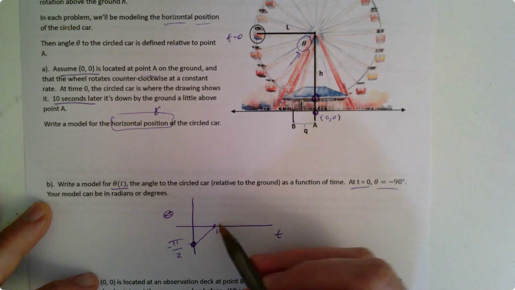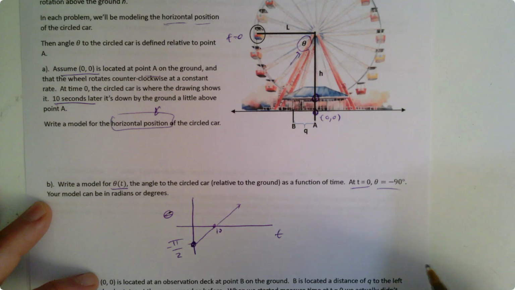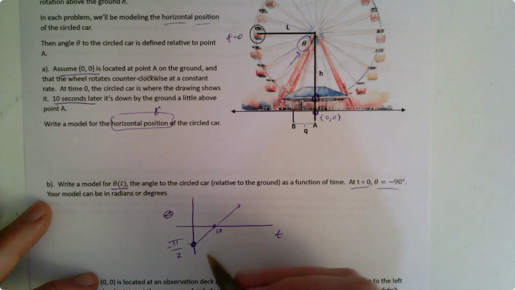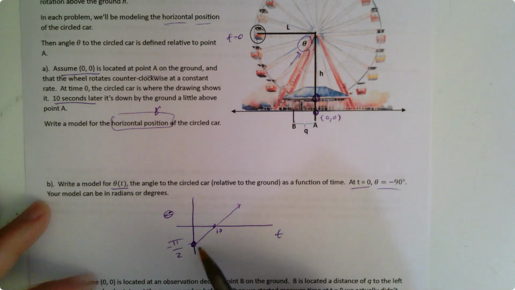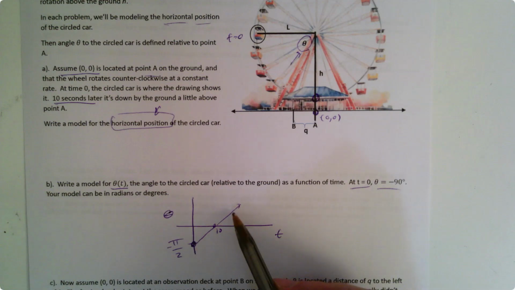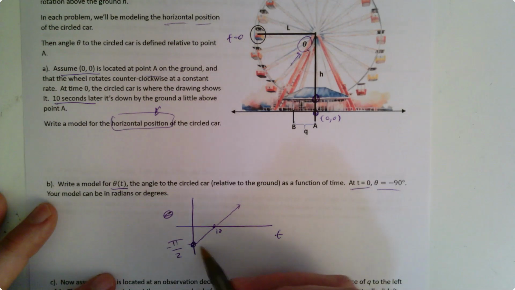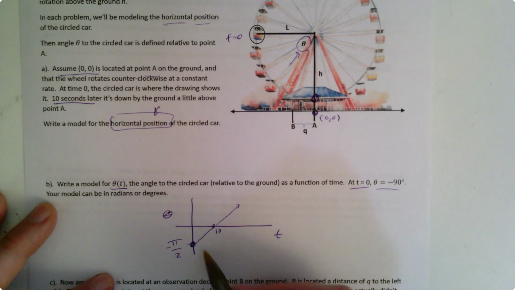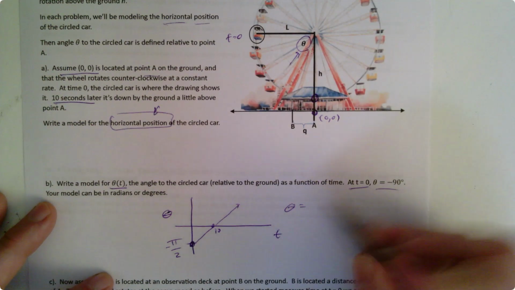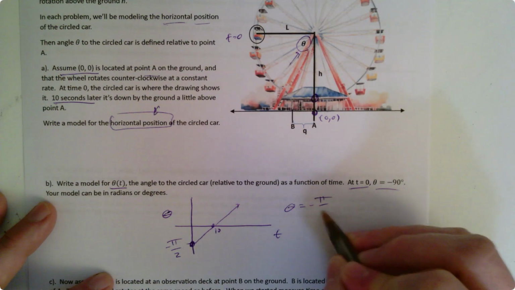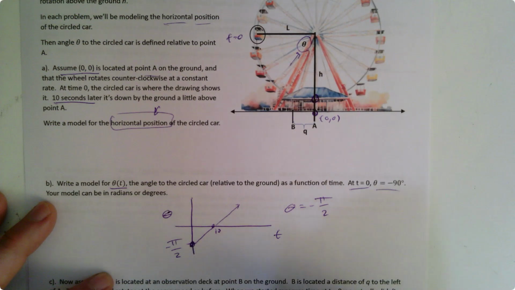So it's a linear function that looks like this. I mean, we could resolve this all over again, but we've already done this in part A. You already solved that the rotational rate is pi over 20. But if you were thinking about it as a fresh scenario, we could do it all over again. So if I'm writing a linear equation, we've got the y-intercept here, at negative pi over 2.